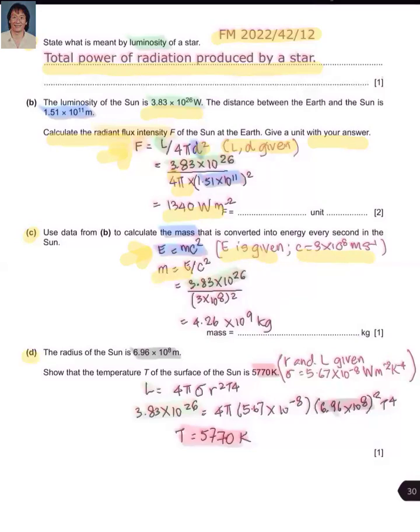Then in part D, the radius of the sun is 6.96 times 10 to the power 8 meter. Show that the temperature on the surface of the sun is 5770 Kelvin. The equation to use is L equals 4 pi, a constant, r squared, T to the power 4. You notice that in this question, r and L are given.